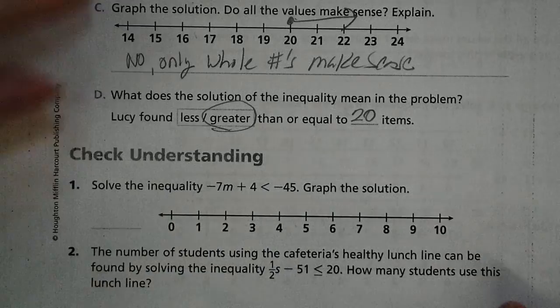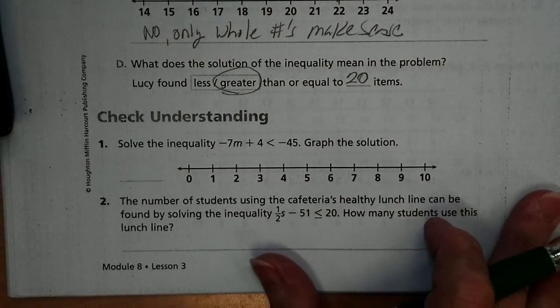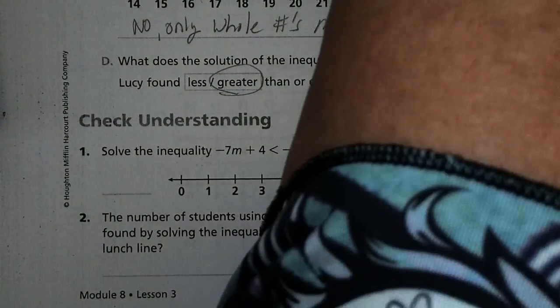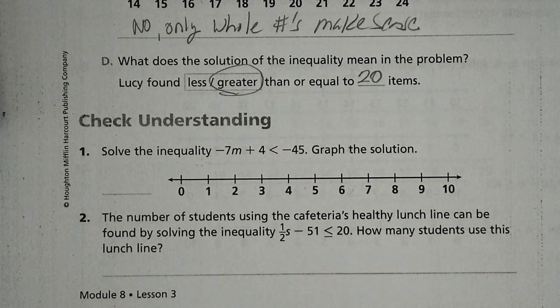All right, so I'm going to give you 5 minutes, and I want you to work on those 2 check understanding problems. So 5 minutes, and then we'll come back and check them.